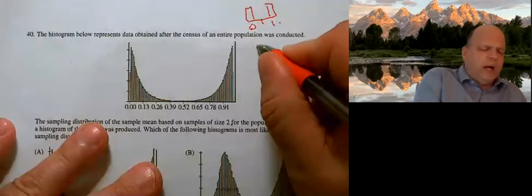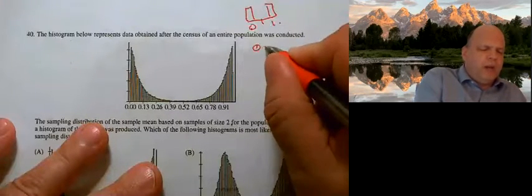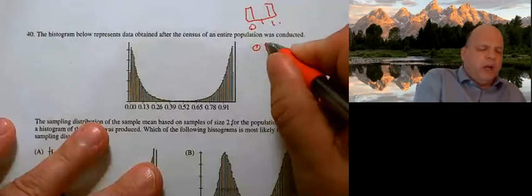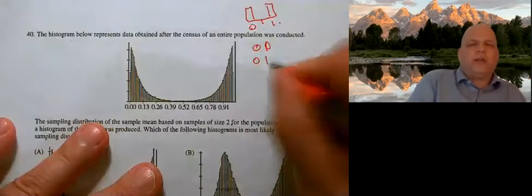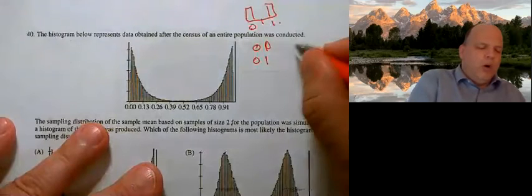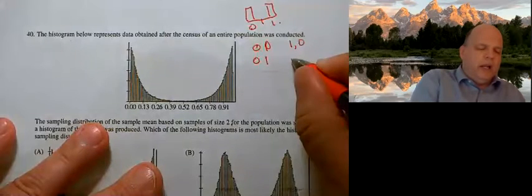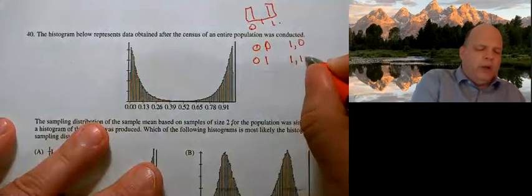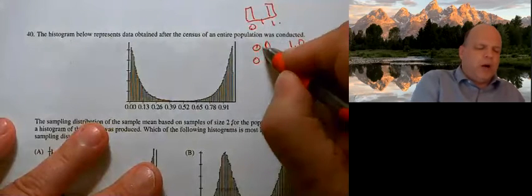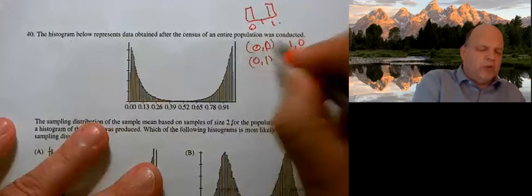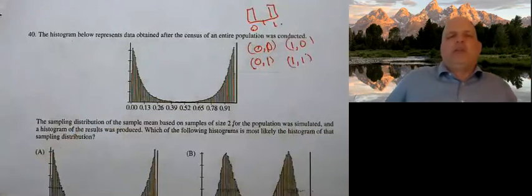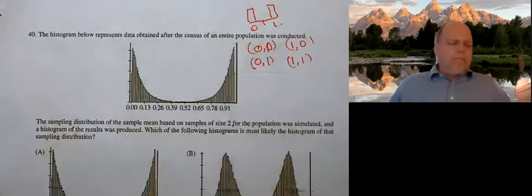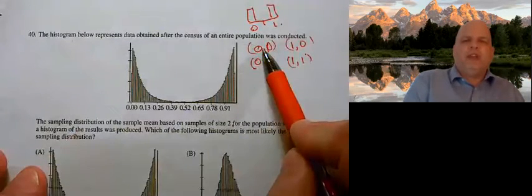If I have a sample size 2, I could get a 0 on the first game and a 0 on the second game. I could get a 0 on the first game and then get a 1 on the second game. Or I could get a 1 on the first game followed by a 0 on the second game. Or I can get a 1 on the first game and a 1 on the second game. And those are really my only combinations. I can get 0, 0; 0, 1; 1, 0; and 1, 1. Like, I'm not sure how this is helping me yet, Mr. Spencer. Well, what's the average of this?